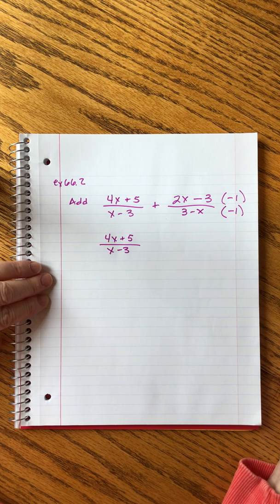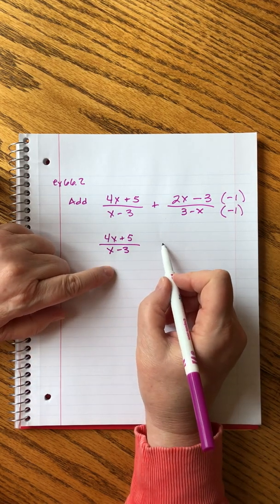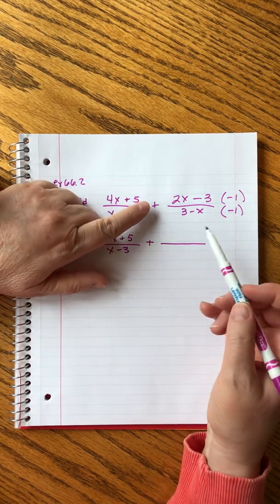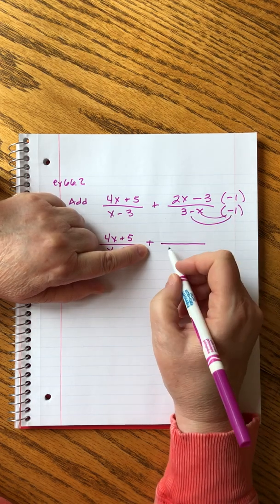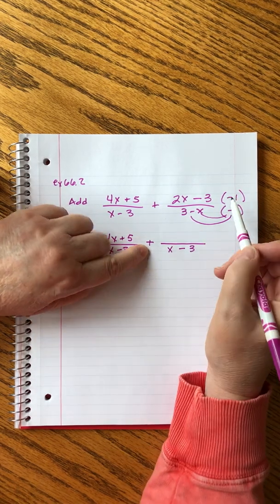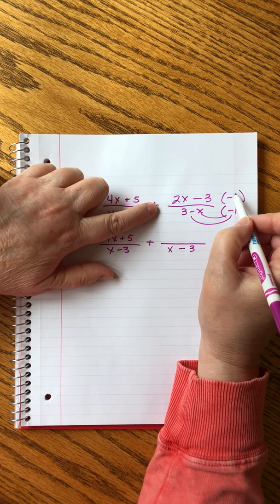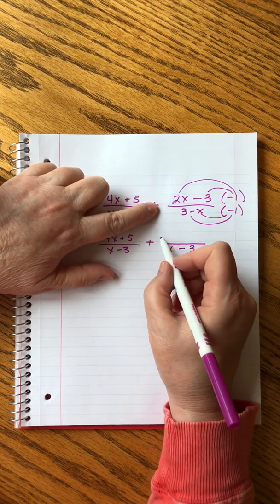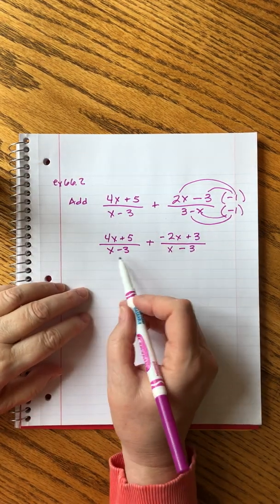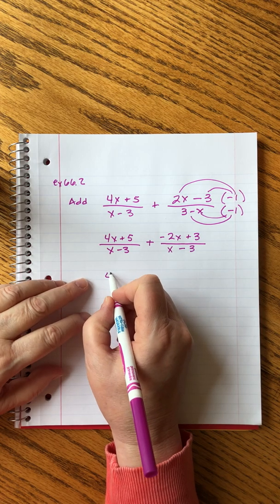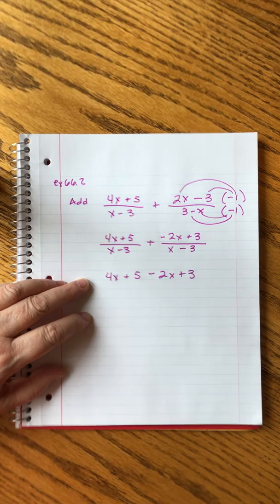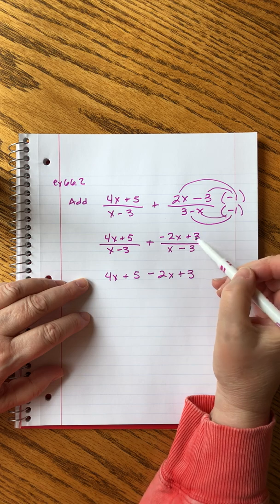Everything fresh and clean. And now, I want to keep the plus sign in between, because I don't want to put that minus sign there. So we're going to do the bottom first, and it becomes positive x minus 3. And then what we will do is apply the minus signs. Instead of applying it out here, we're going to apply them to this. So it will be minus 2x plus 3. When we go to add these, we'll have 4x plus 5 minus 2x plus 3. The minus sign was distributed to the 3. It just turned it positive.